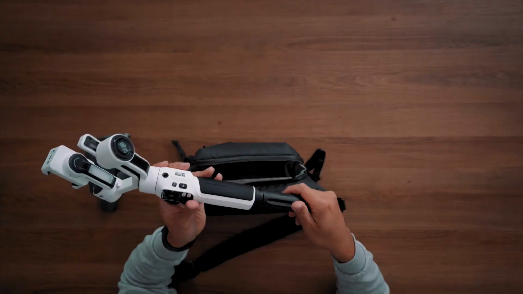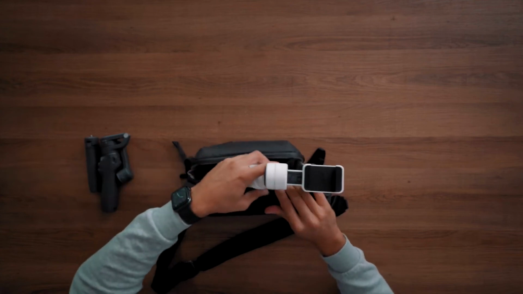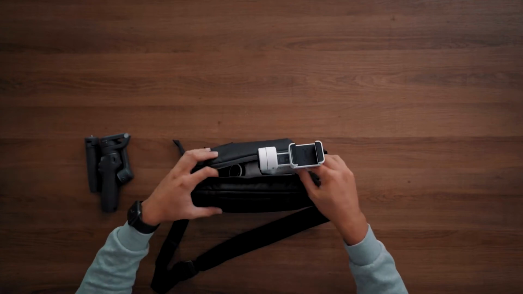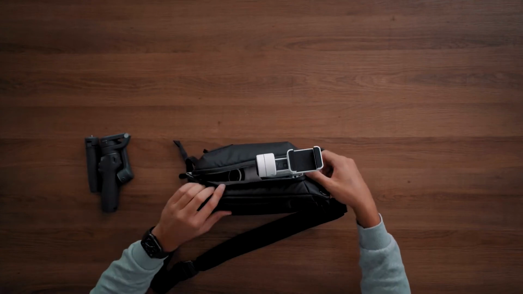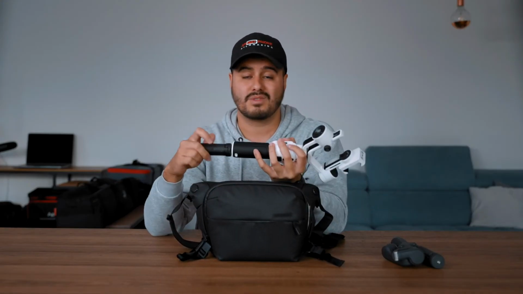However, if I want to bring the Smooth 5S with me, so again, I can unscrew the bottom part, and when I try to fit it into my sling bag, it just won't fit everything. So in terms of portability, the DJI Osmo Mobile 6 is really great.